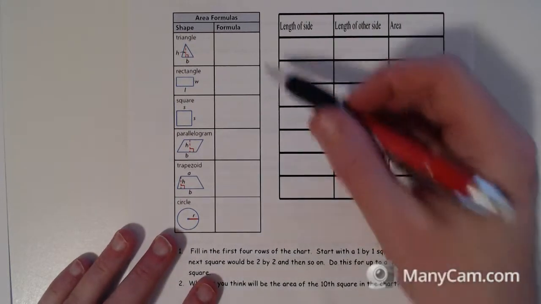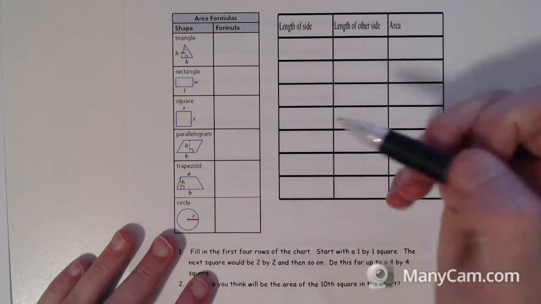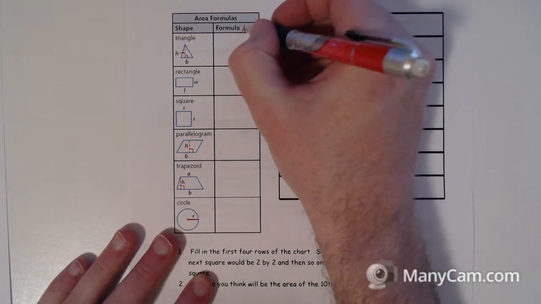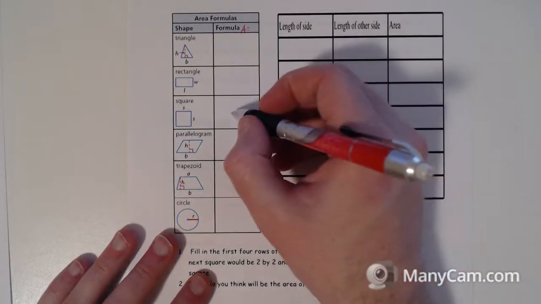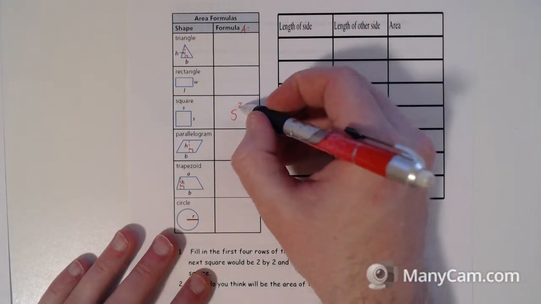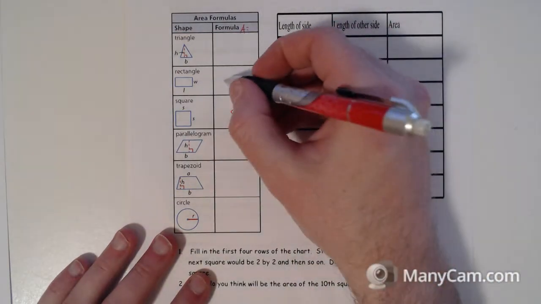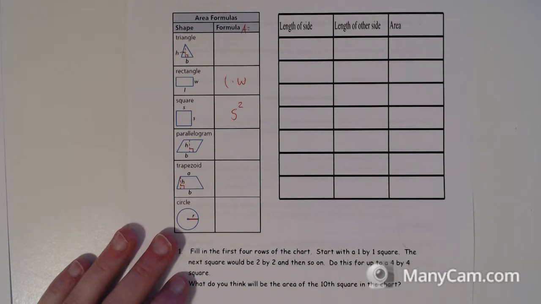Okay, I'm going to go in a different order. I'm going to start with the easiest one, which is a square. The formula for the area, this is always A equals. Sometimes we use subscript to say what shape it is. This one is going to be S times itself, so just S squared. Area of a rectangle is length times width. So those are the two easiest ones.